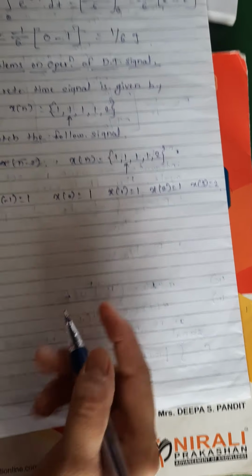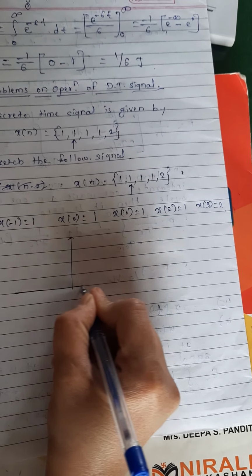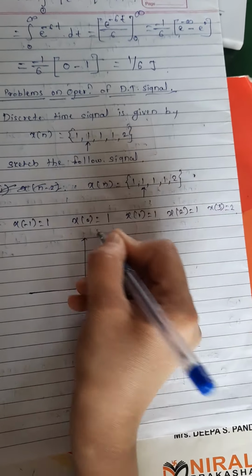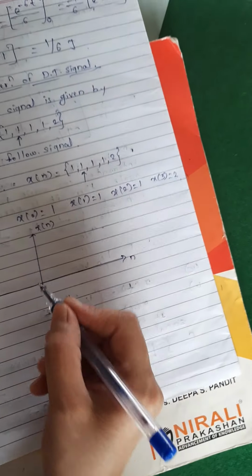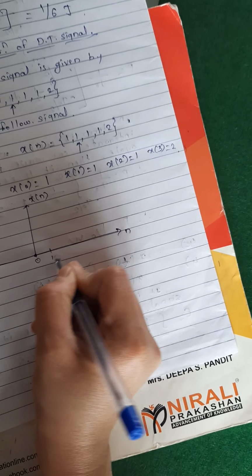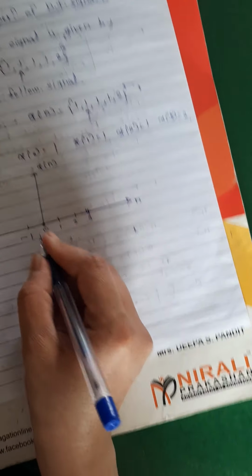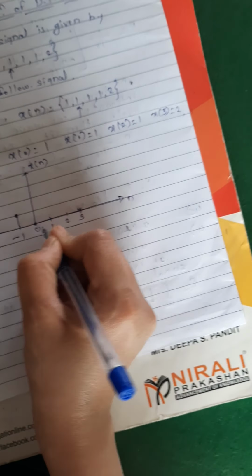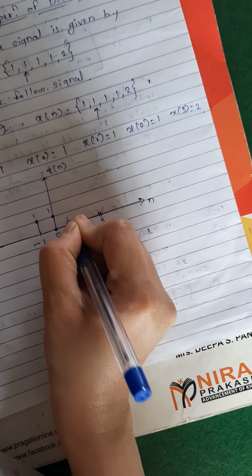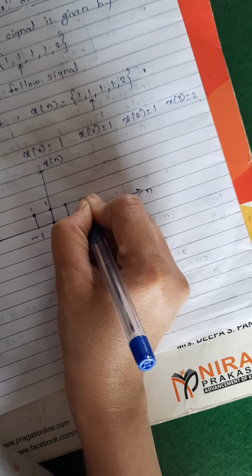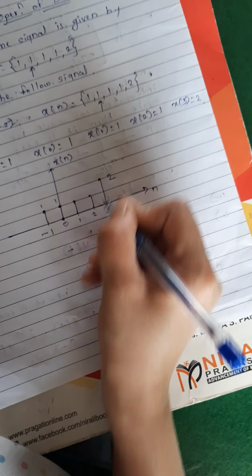So for that, first we draw the sequence. This is n, and this is x of n, which is 1 1 1 1 2. This is 0, 1, 2, 3, and this is minus 1. For minus 1 the value is 1, for 0 it is also 1, this is also 1, and for 3 it is 2.